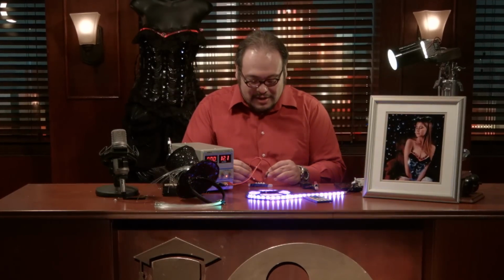Today we'll go over the science of LEDs and cover some of the fundamentals you'll need to wire up these efficient and versatile light sources for your production.